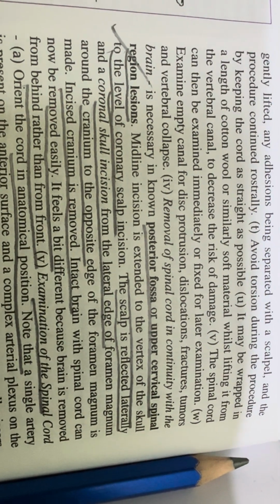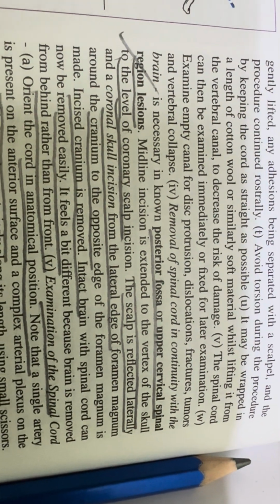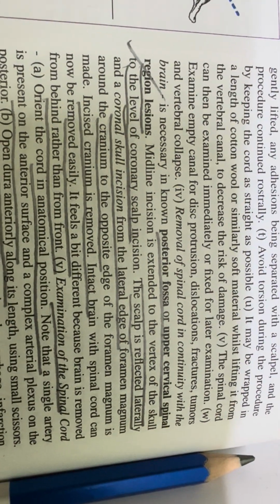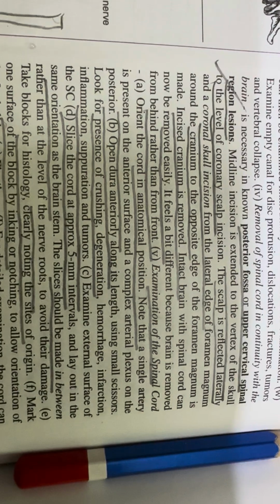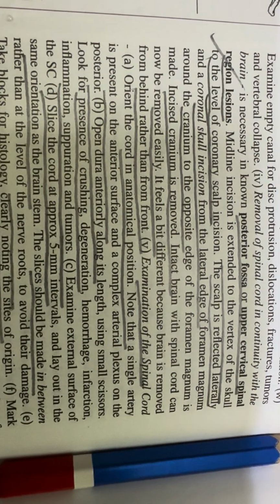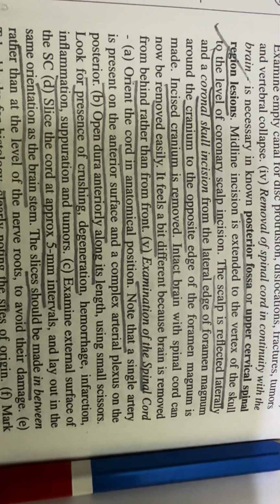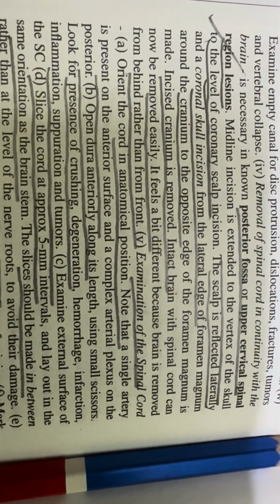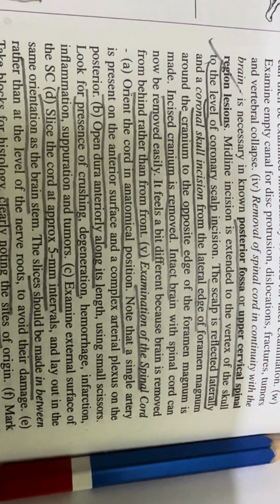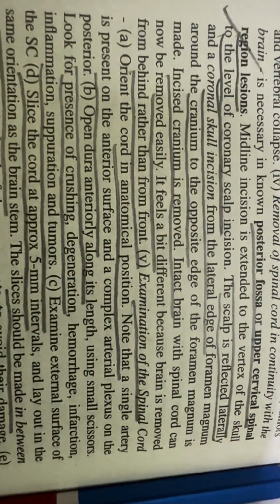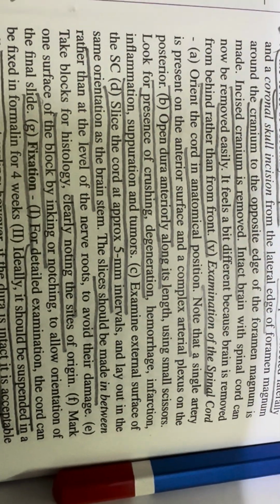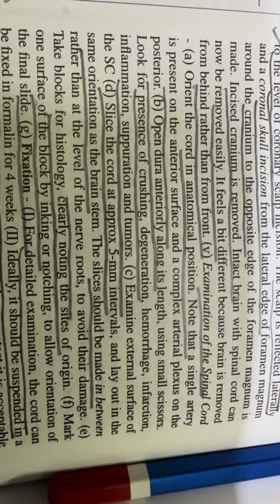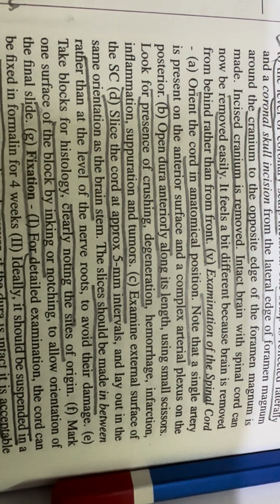The midline scalp incision is extended to the vertex of the skull to the level of the coronal incision. The scalp is reflected laterally, and a coronal skull incision from the lateral edge of the foramen magnum around the cranium to the opposite edge of the foramen magnum is made. The incised cranium is removed. The intact brain with the spinal cord can be removed easily. It feels a bit different because the brain is removed from behind rather than the front.